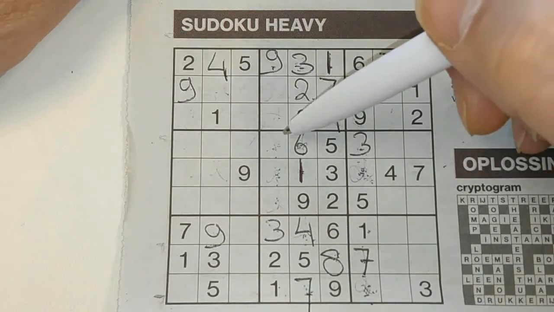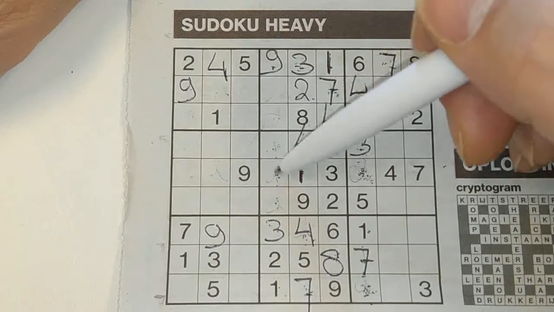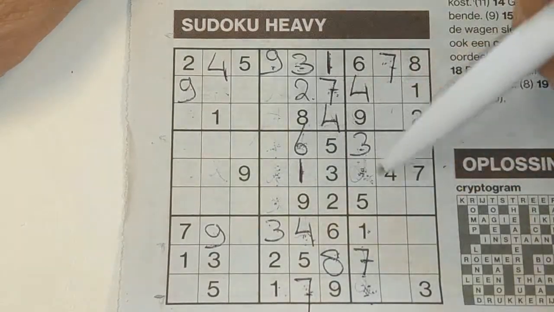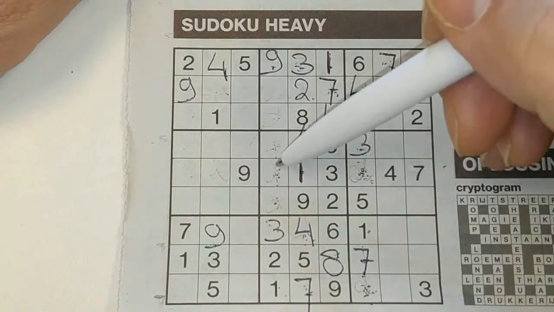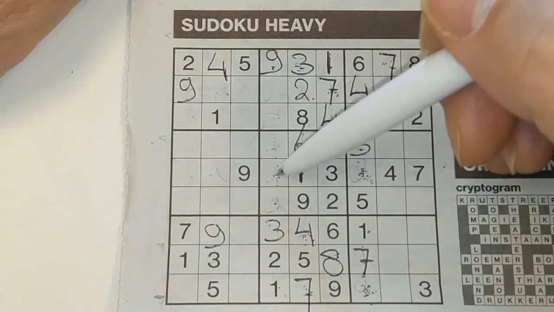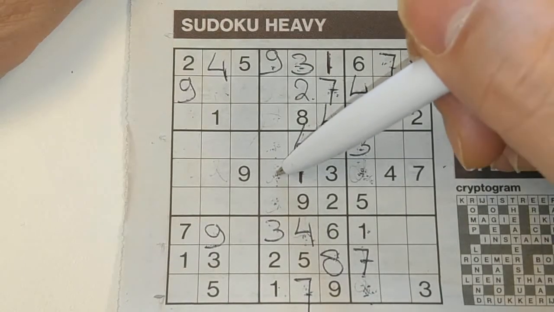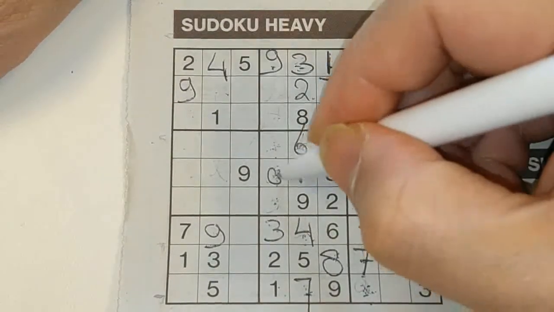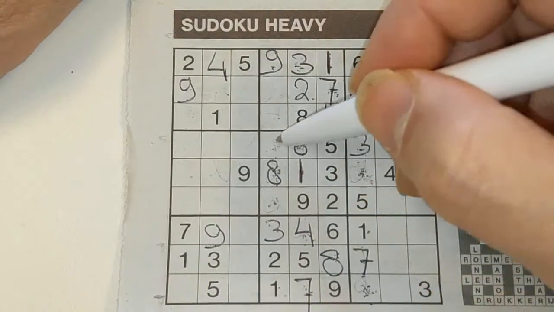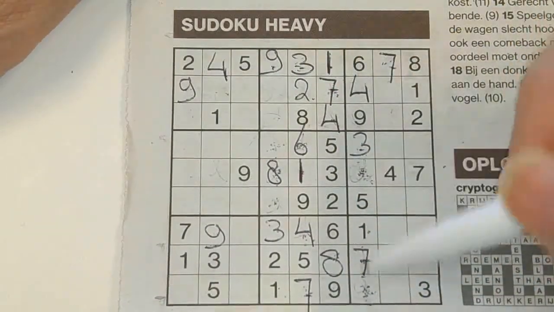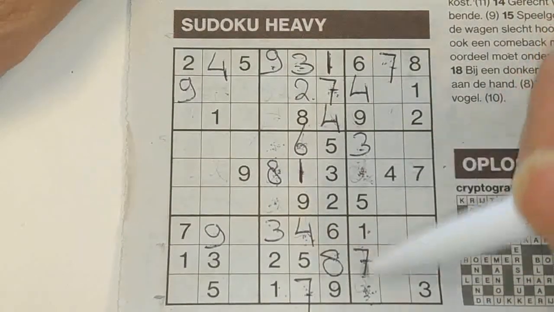Here we have the missing numbers 4, 7, and 8. Look, we have a 4 and a 7. So no 4 and 7 in this box. 1 digit left. That's the 8. Here we have a pair, 4, 7, 4, 7. That means in this column we have 8 and 2.